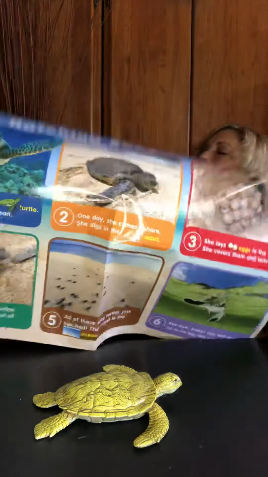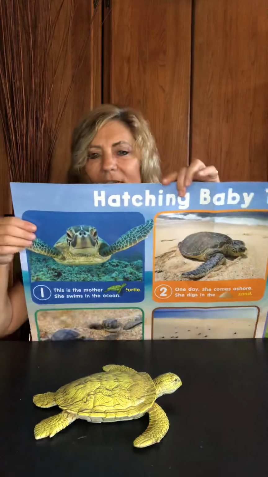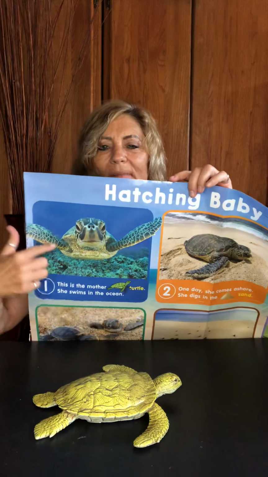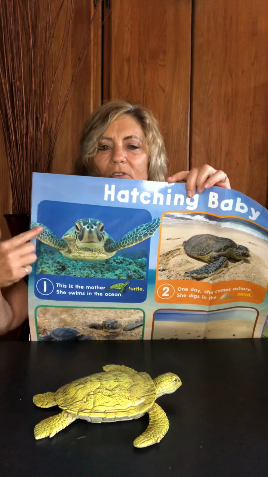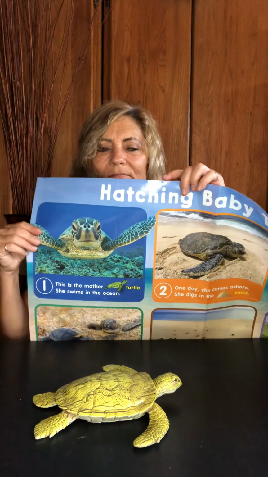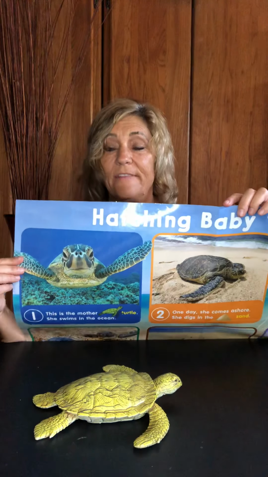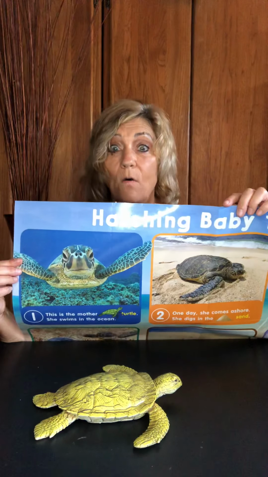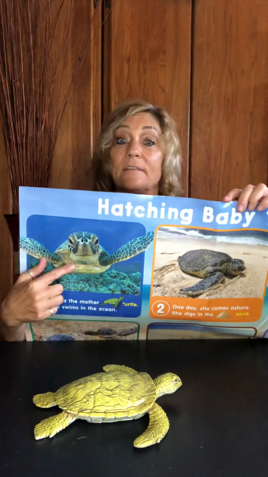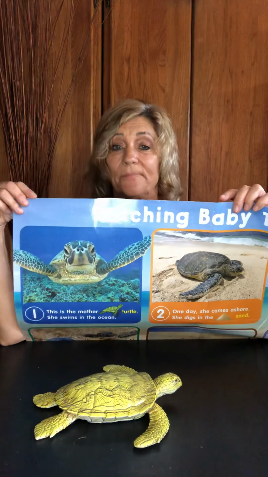Here is a sea turtle. I love sea turtles. I love, love, love to go to Hawaii and swim with them. And this is a mama. Do you see how she's using her fins to swim in the ocean? They stay in the ocean most of the time, and they can hold their breath for hours, a very long time, not like we can. But they have lungs, but they can just hold their breath for a long time.